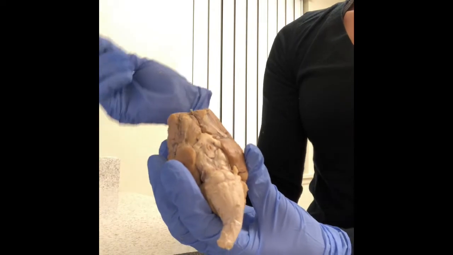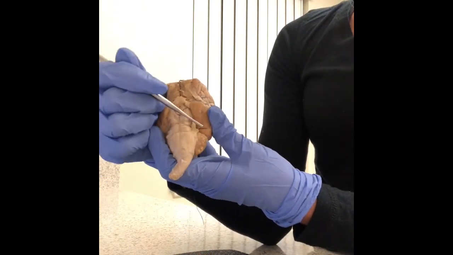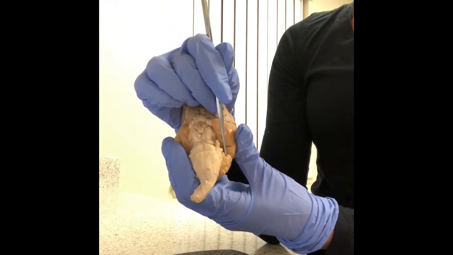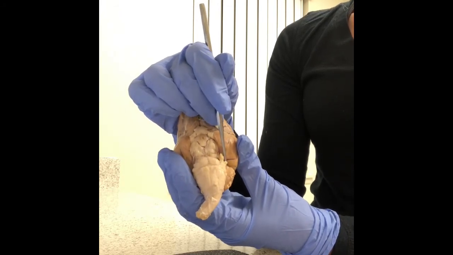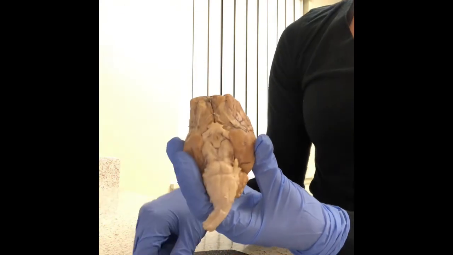We have, lastly, the cerebellum, which is right here. The cerebellum is the part of the brain at the back of the skull in vertebrates. Its function is to coordinate and regulate muscular activity.